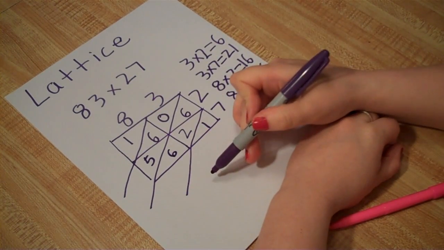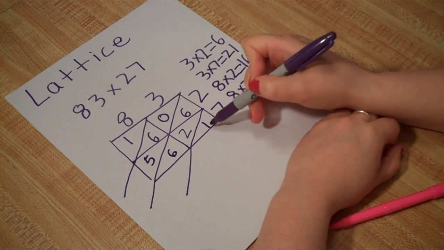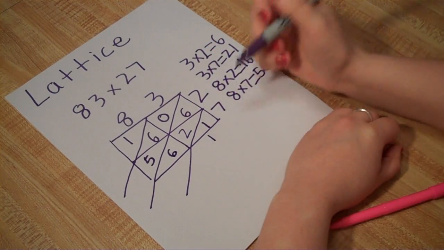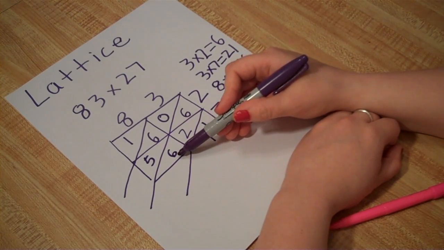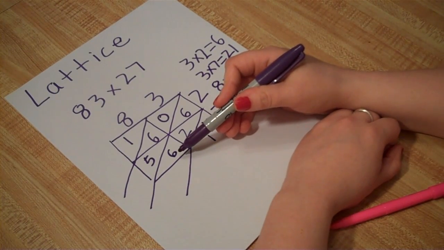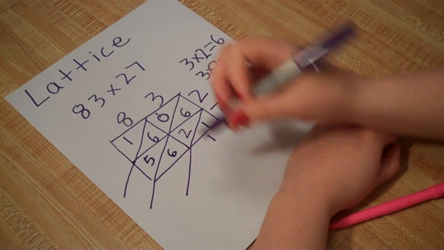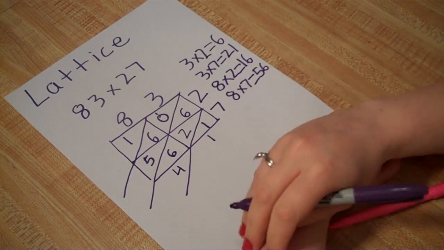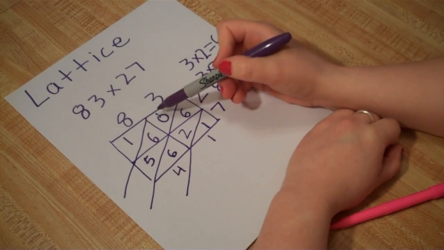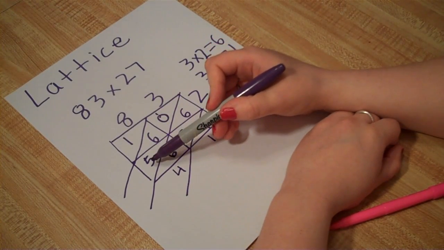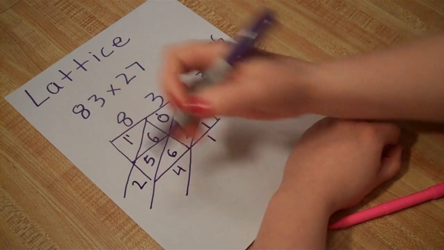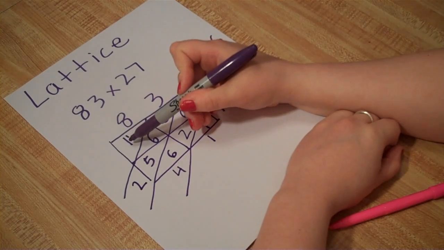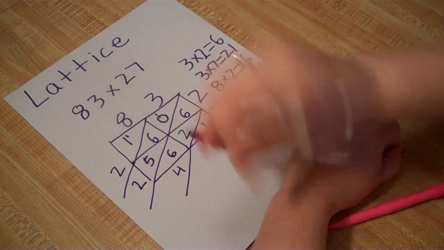Now we're going to add across the diagonals. The only number here is 1, so we're going to write 1. Our next number is 6 plus 2 plus 6, which equals 14. Because we have a tens number, we're going to carry the number across. Our next numbers that we're adding are 1 plus 6 plus 5. This equals 12. We're going to carry the 1 and put down our 2. Our next numbers are 1 plus 1, which equals 2.